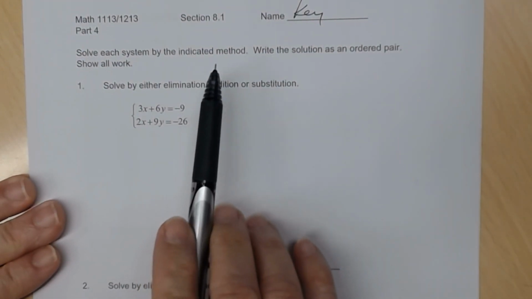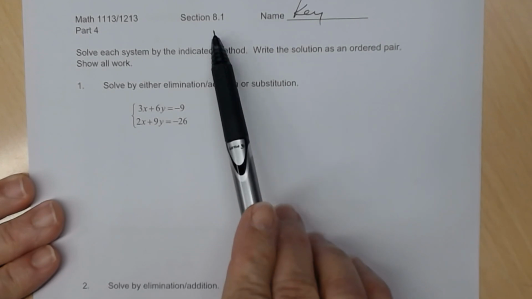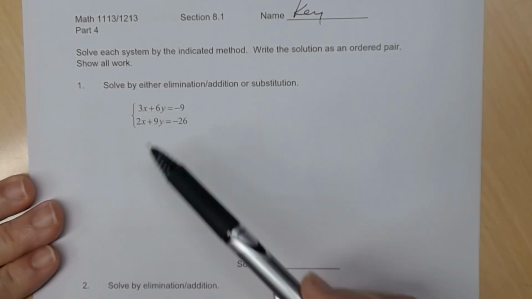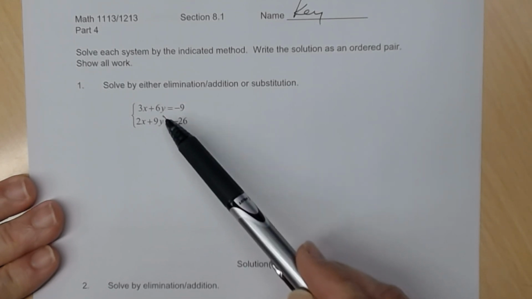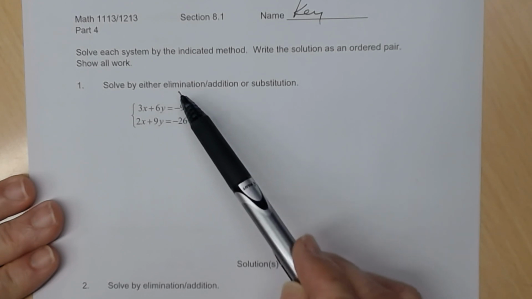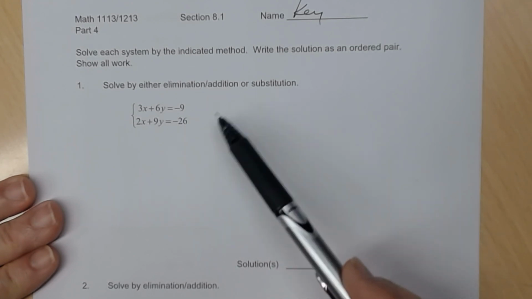All right, so on this part of section 8.1, you're solving systems of linear equations. And in number one, you want to solve this system by using either elimination/addition or substitution.